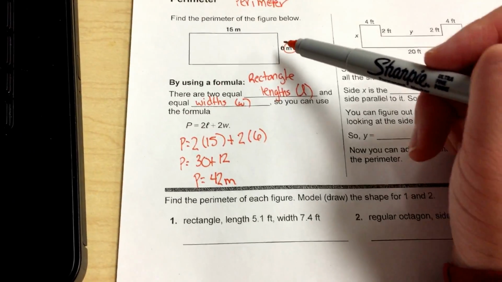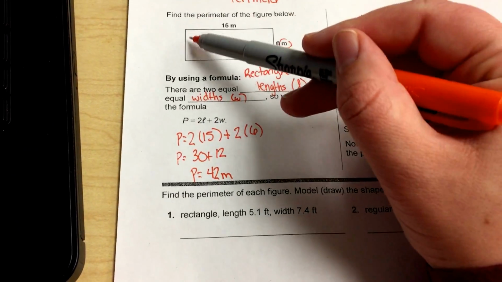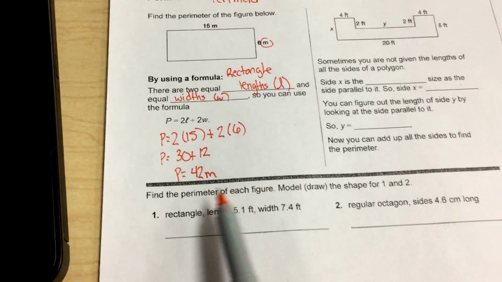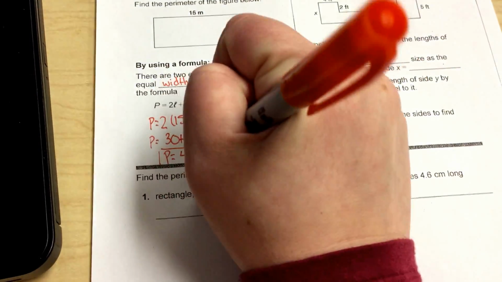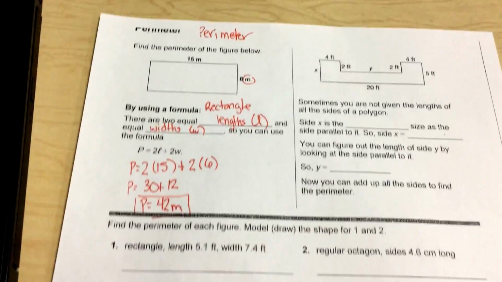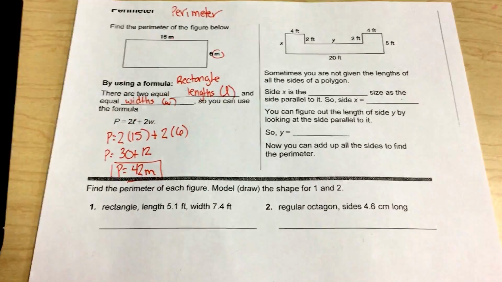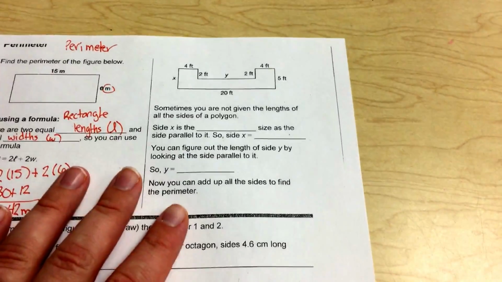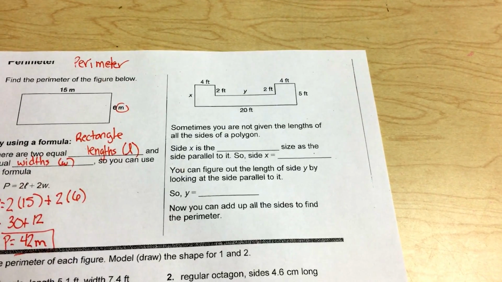If I just went around and added all the different sides, 6 plus 15 plus 6 plus 15, I would have also ended up with 42 meters. So I'm going to put a box around that. Now sometimes you're going to have to split up what you know about a figure in order to find its perimeter.